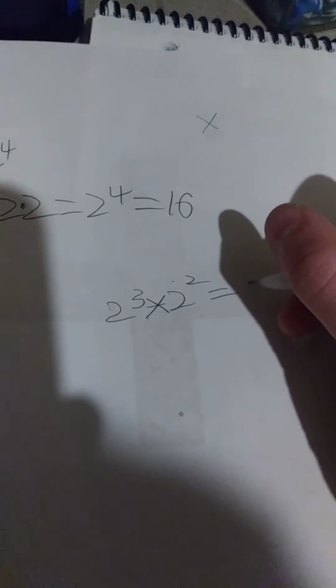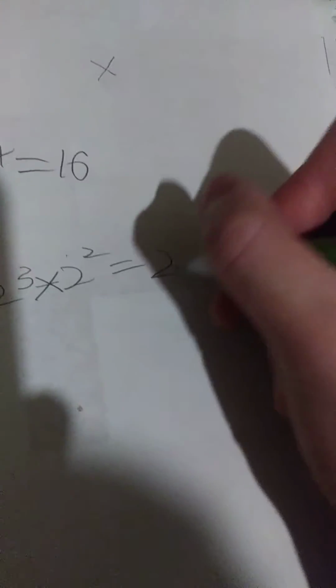Now there are a lot of interesting things about exponents. For example, if the base is the same, and for example, 2 to the third times 2 to the second, we add the exponents together. Equals 2 to the 5th, which is 32.